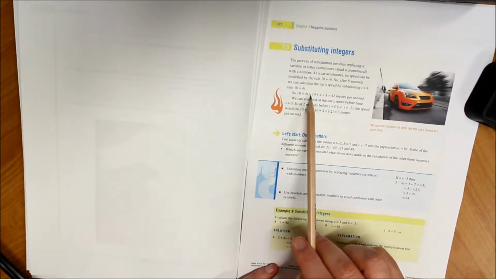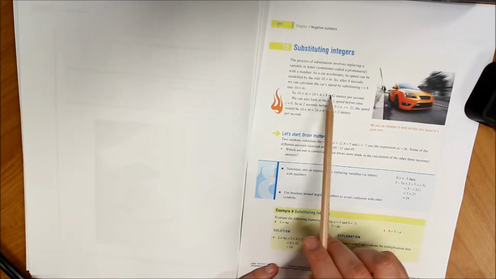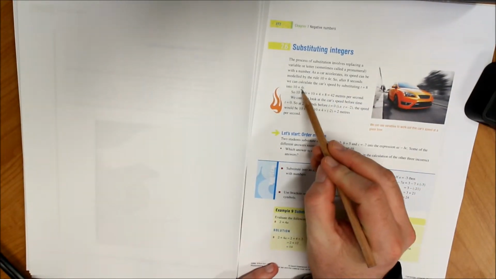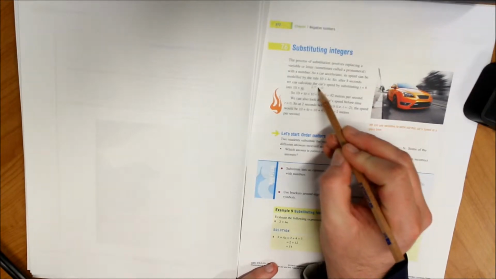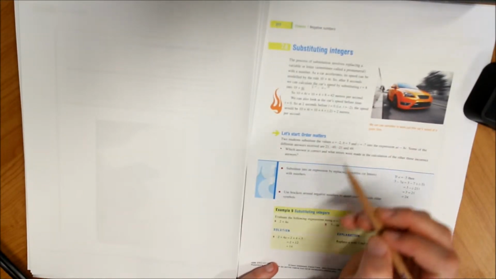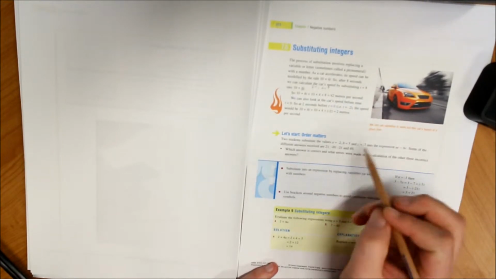So 10 plus 4t equals 10 plus 4 times 8. We all learnt that in algebra, remember? If you have a number next to a pronumeral, it means 4 times that pronumeral. So here we have 10 plus 4 times 8 equals 42 metres per second.